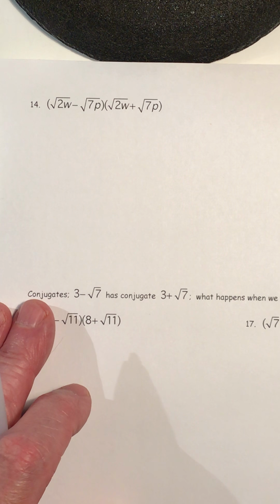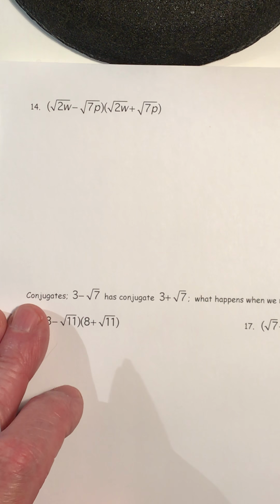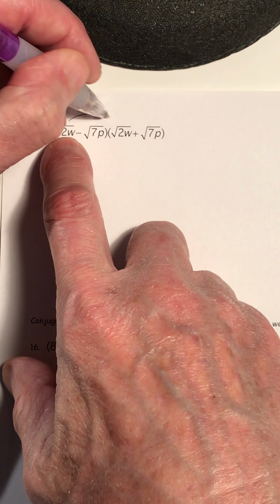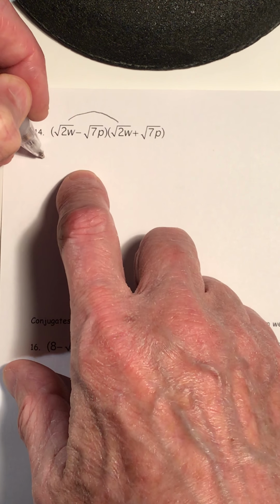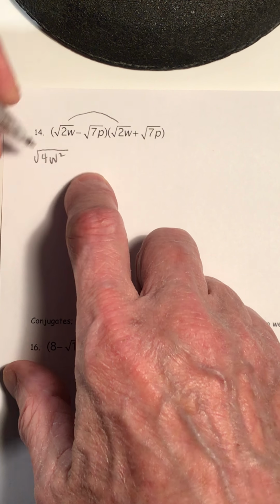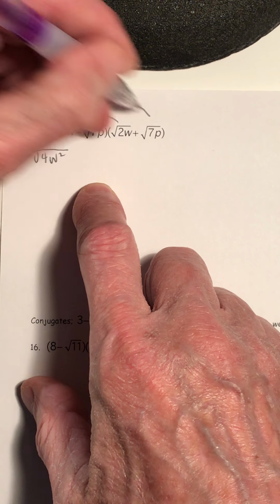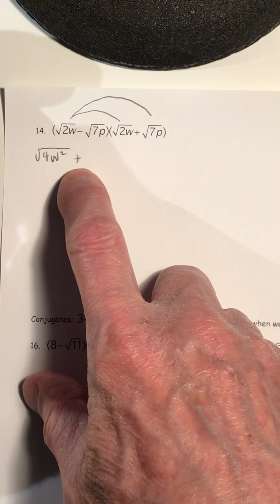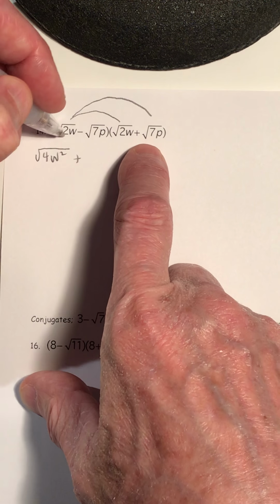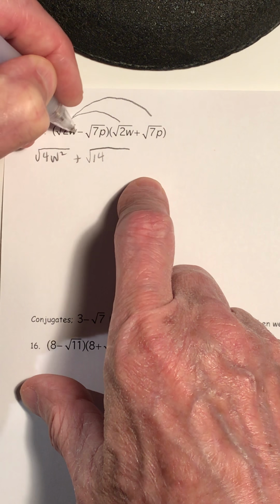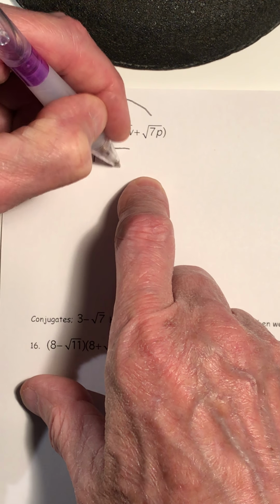We're on page 3 now, exercise 14, and this is another FOIL multiply out. So if we do root 2w times root 2w, I can make that root 4w squared. And root 2w times root 7p, it's positive times positive. That's why we have the plus sign. Why don't I make that 2 times 7 is 14, and w times p is w times p.